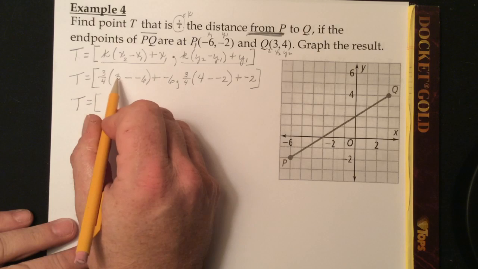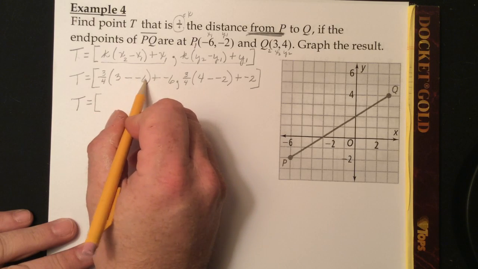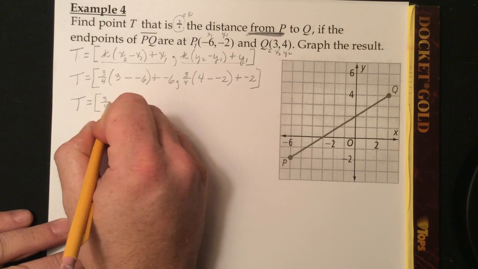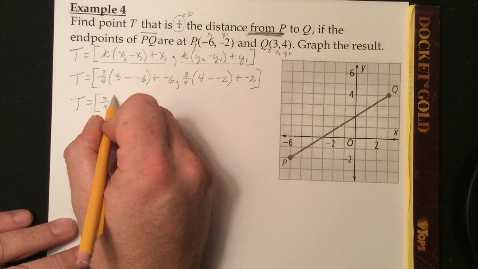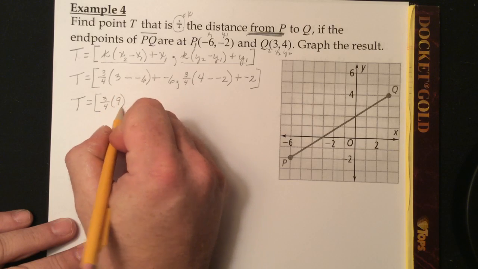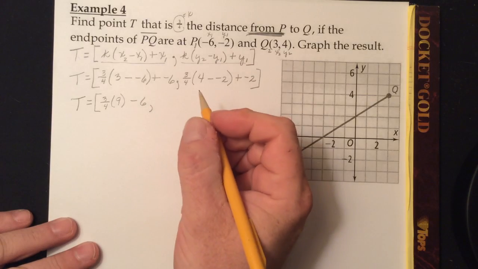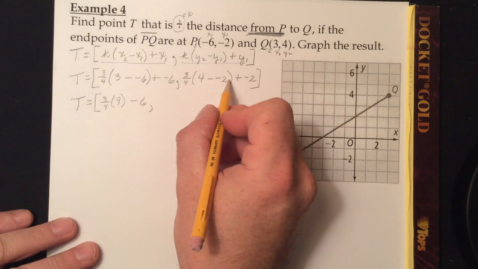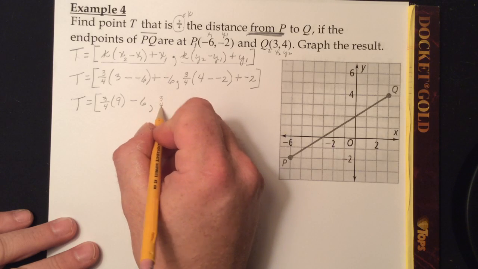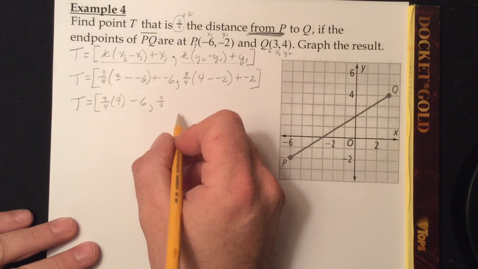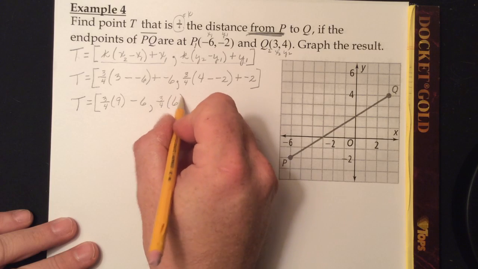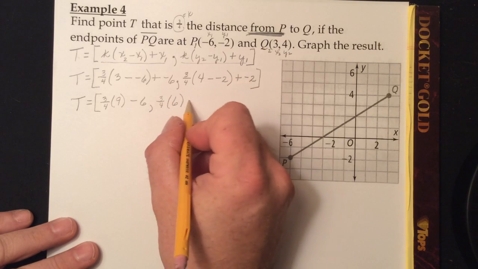Starting in the parentheses here, 3 minus -6 is 3 plus 6, which is 9. So 3/4 times 9 plus -6 is -6, comma. 4 minus -2, we got our 3/4. 4 minus -2 is 4 plus 2, which is 6. So 3/4 times 6 plus -2 is -2.